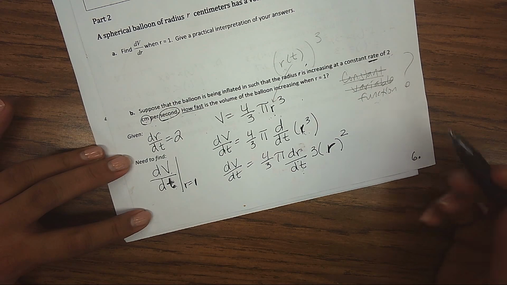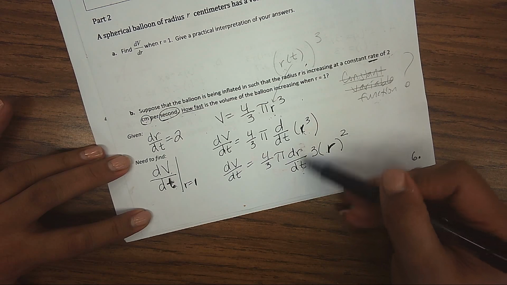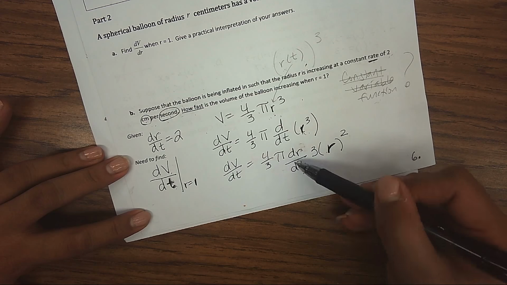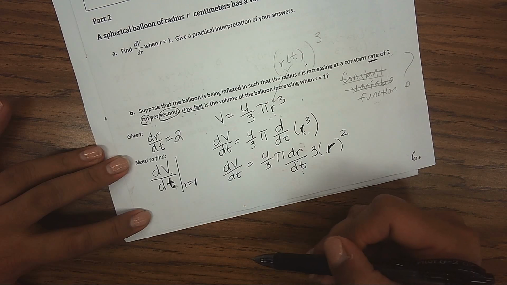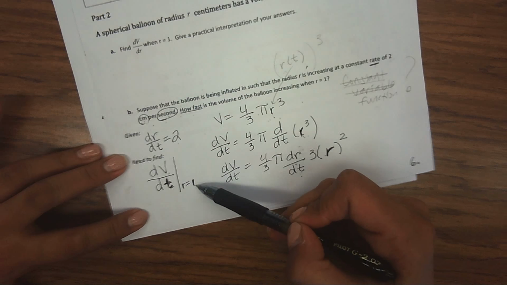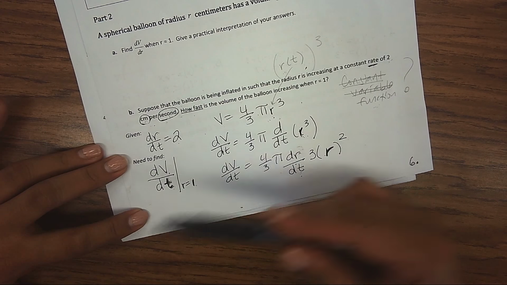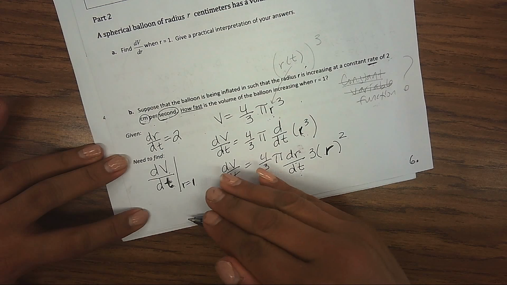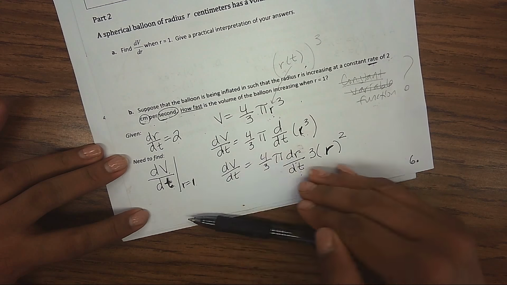And I know it's weird. There is a derivative here, and I know that. This is where you start plugging in stuff. Notice how I did not use that 2. I did not use r as 1. You are not plugging in any numbers until you've found the derivative of both sides.